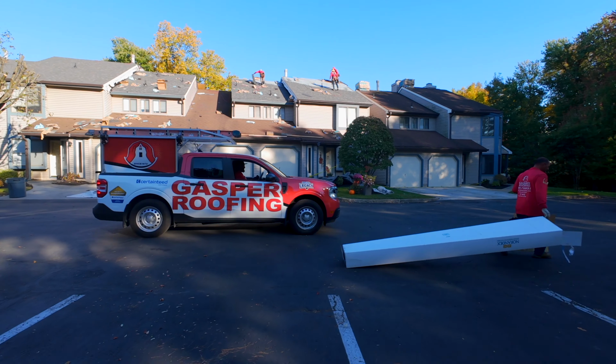Can you spot the difference between architectural shingles and designer shingles? Please stay tuned, we'll tell you the difference.